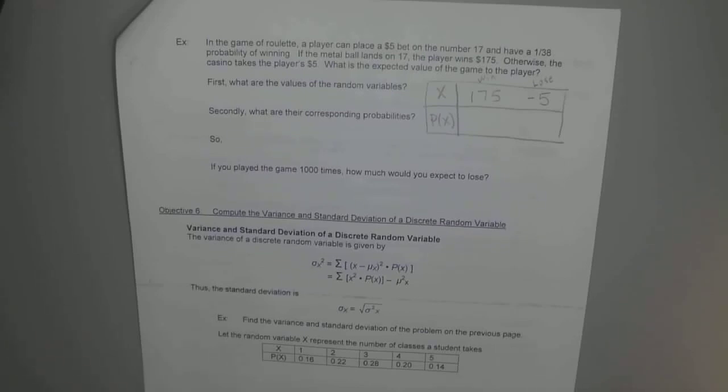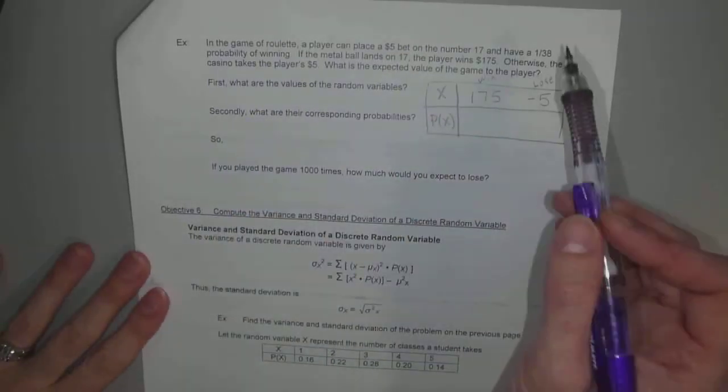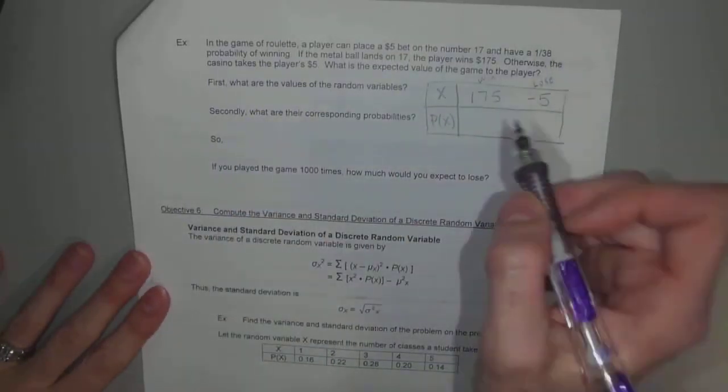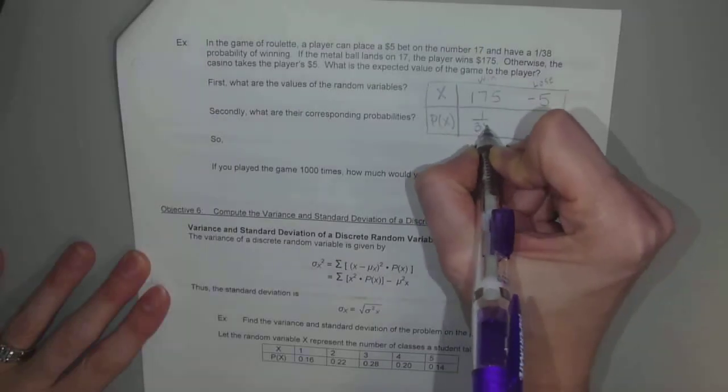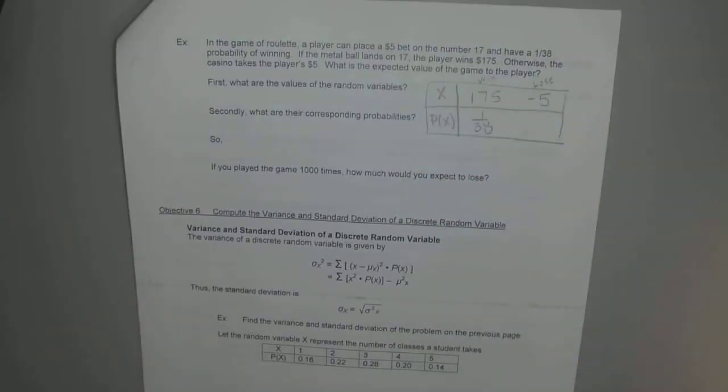All right, so the probabilities, they gave us one of the probabilities, but we should have enough information to come up with the other one. What did they say your odds of winning was? 1 out of 38. So with that little bit of information, what are your odds of losing? 37. You did it, right? There's 38 slots. Only one has the winning one. So that leaves the rest, the 37, to be your losing ones.